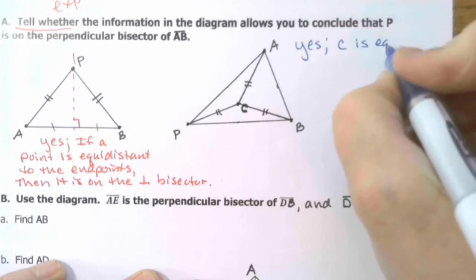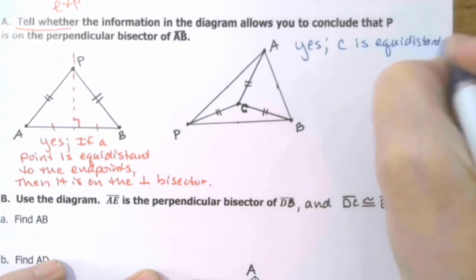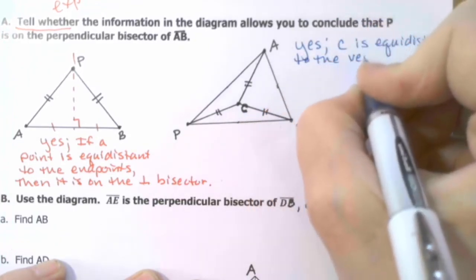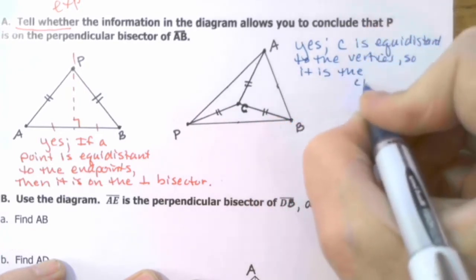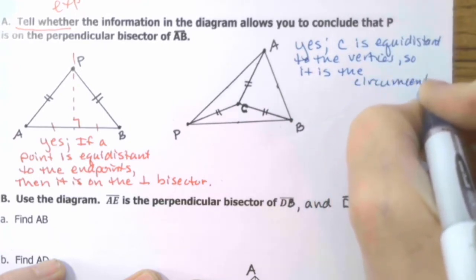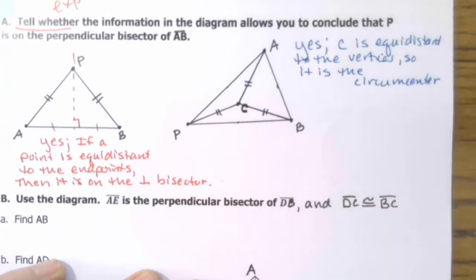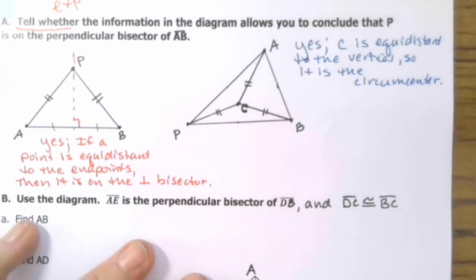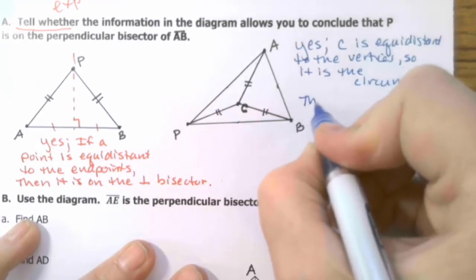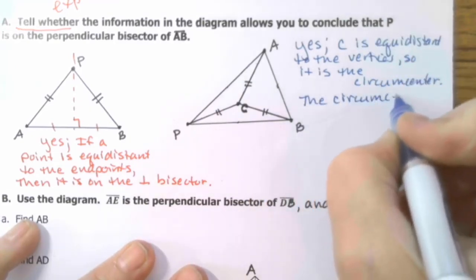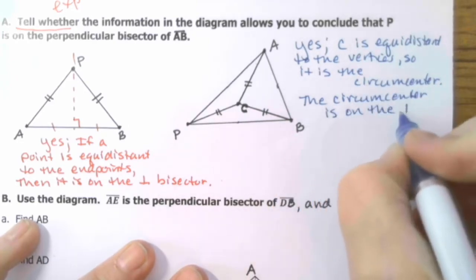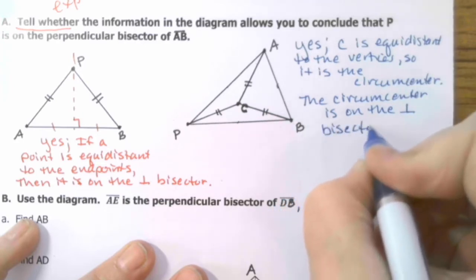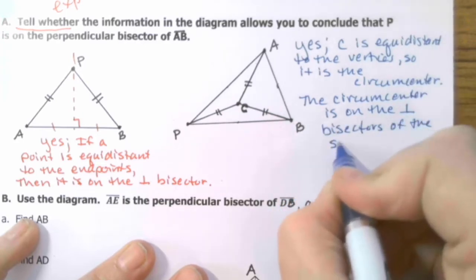C is equidistant to the vertices, so it is the circumcenter. That's the first part. Okay, now that we've established it's a circumcenter, we can use the theorem, which is the circumcenter is on the perpendicular bisectors of the sides.